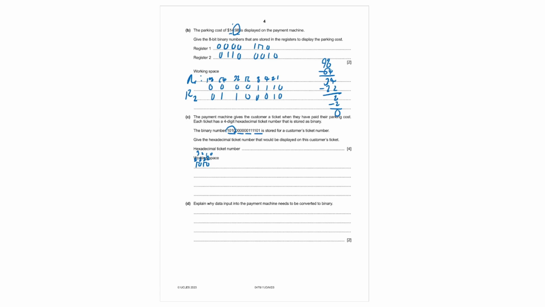2 to the power of 3, so that's 2 times 2, 4. 4 times 2, that's 8. And we have 2 to the power of 1, which is just 2. And we get 10. Now remember, 1, 2, 3, 4, 5, 6, 7, 8, 9 is just given as 1, 2, 3, 4, 5, 6, 7, 8, 9.